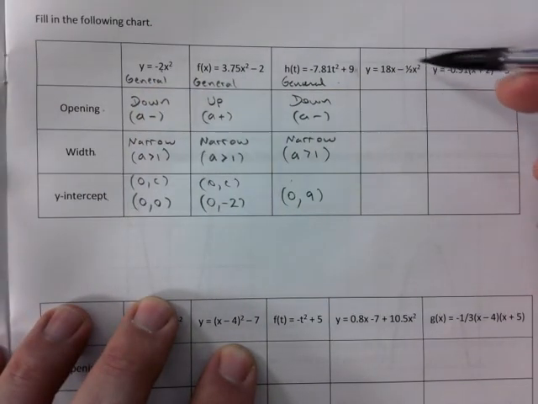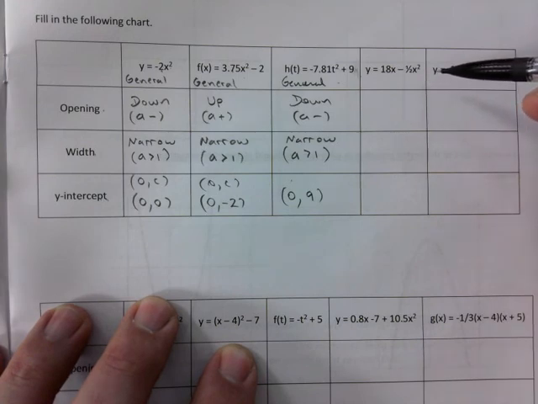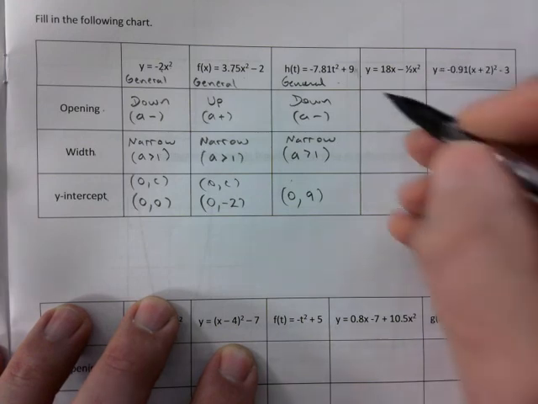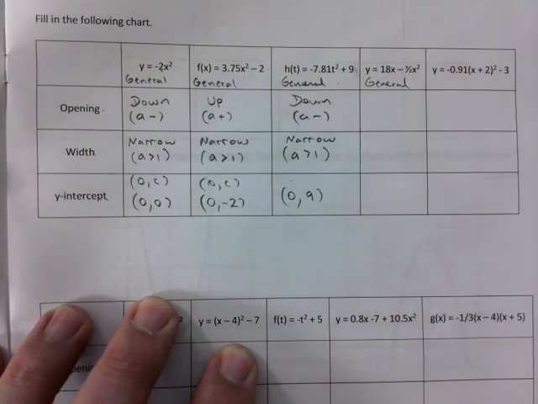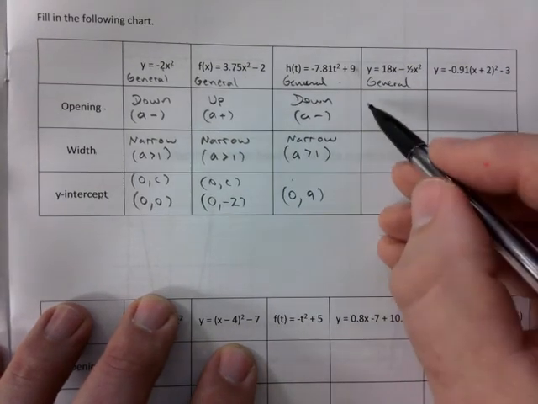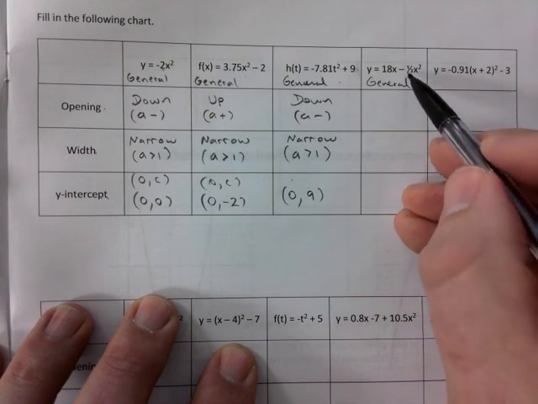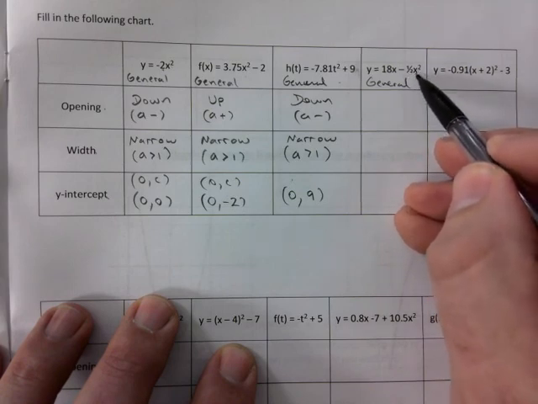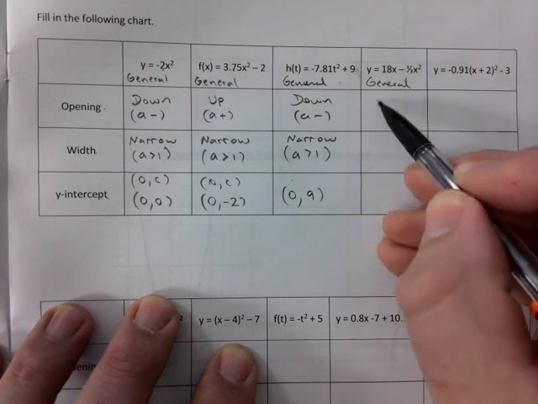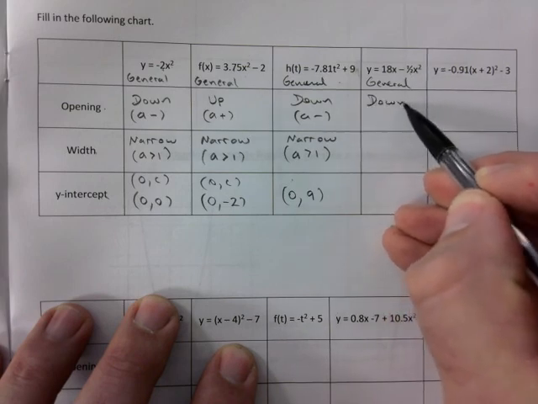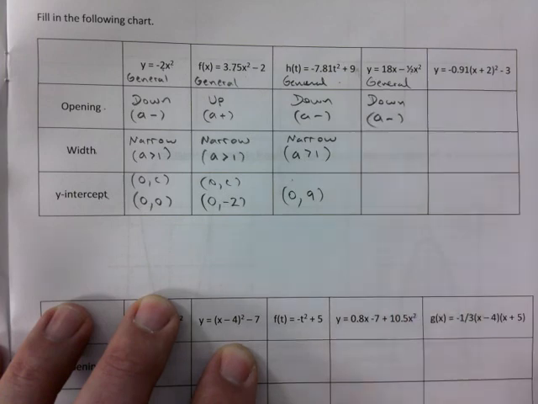Is this in general form? No brackets, right? You bet it's general. You're just waiting for the one that isn't going to be, right? So this one, look carefully. X squared is right here. I look at the sign of my leading coefficient and it's negative. So this is going to be down because A is negative.